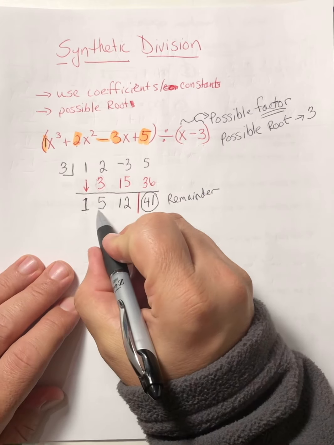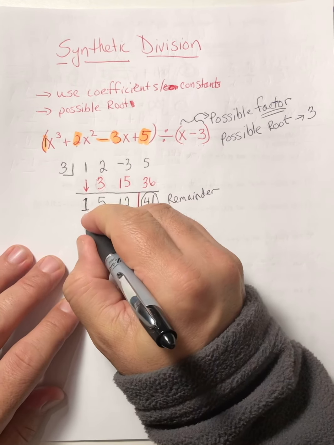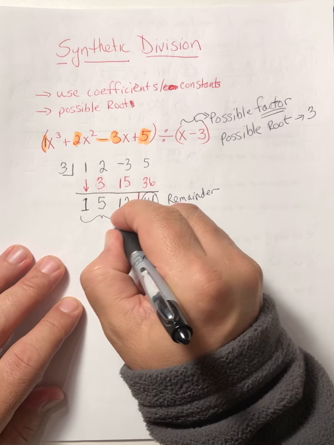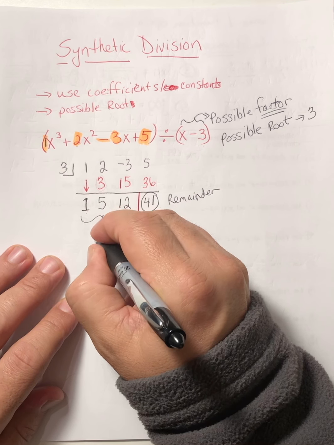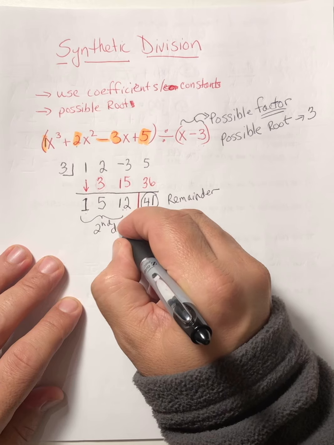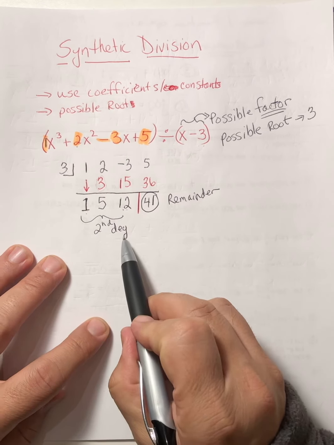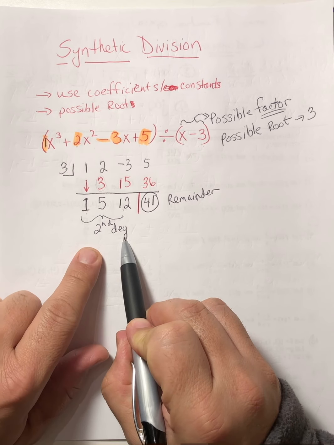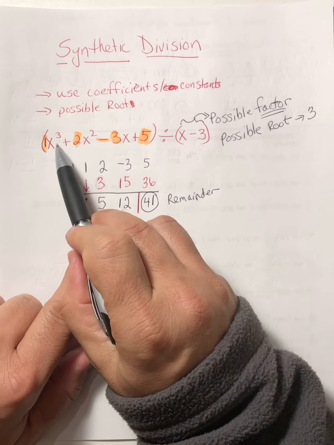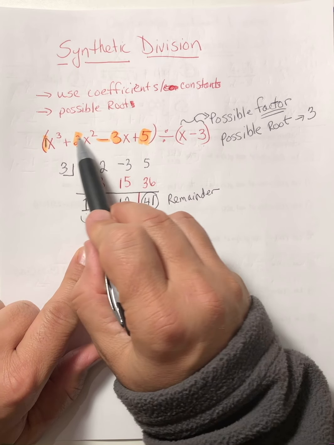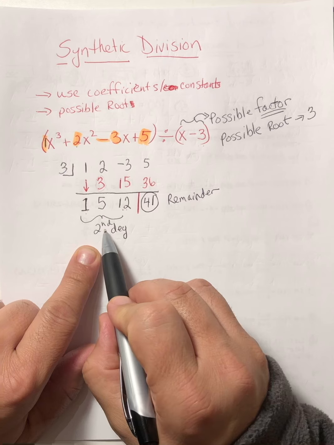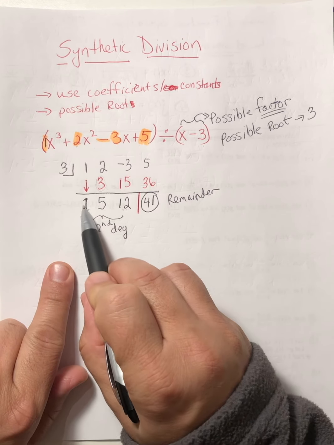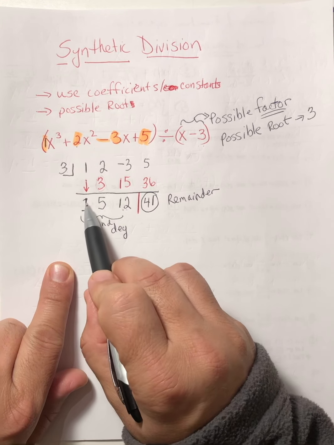This is how many terms? There's 3 terms here. So this is our quadratic now. This is a second degree expression. This is a third degree expression, 1, 2, 3, 4 terms. This is a second degree. We write this out. These are your coefficients now.